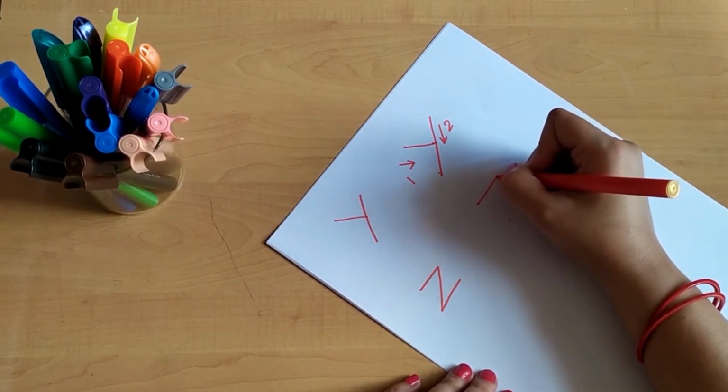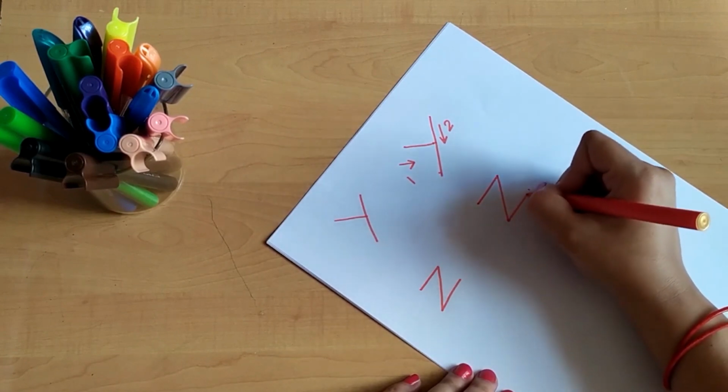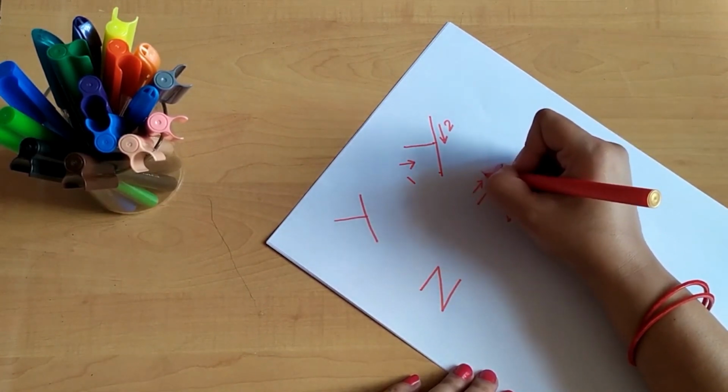This is how we will form all the letters in step-by-step process and in dot pattern.